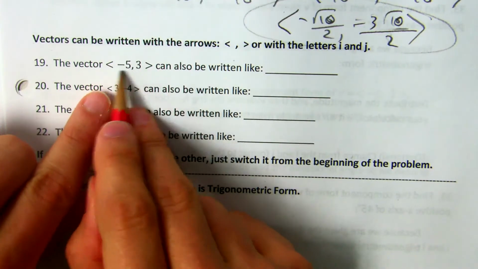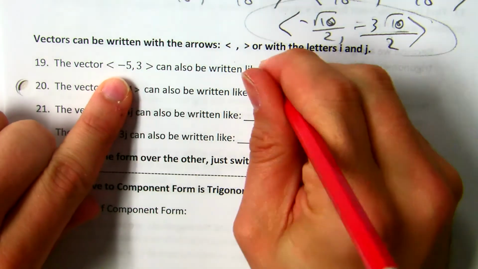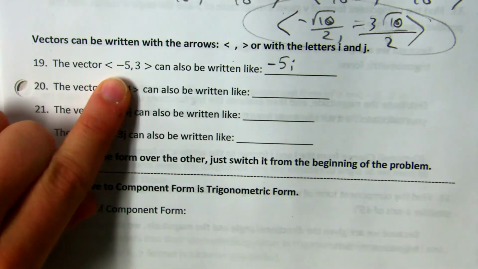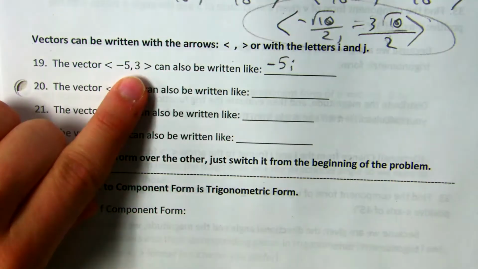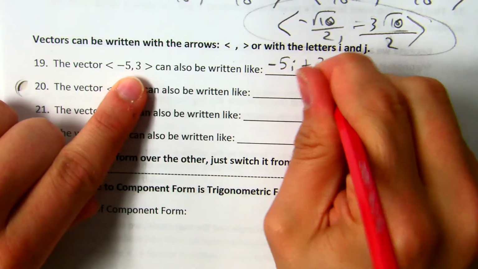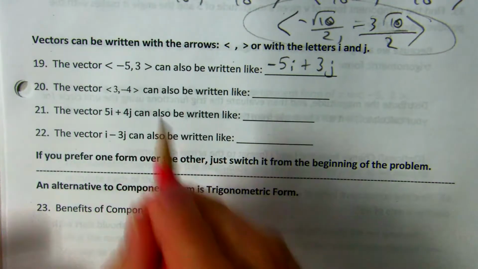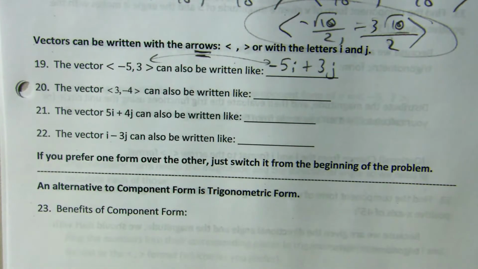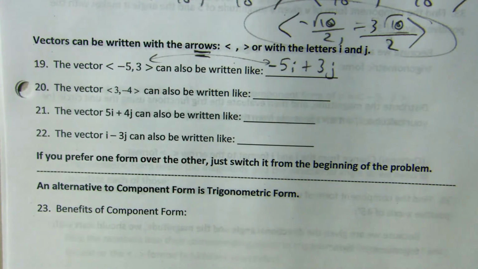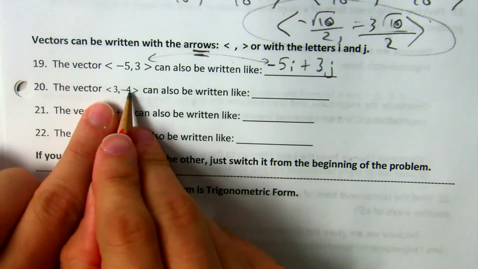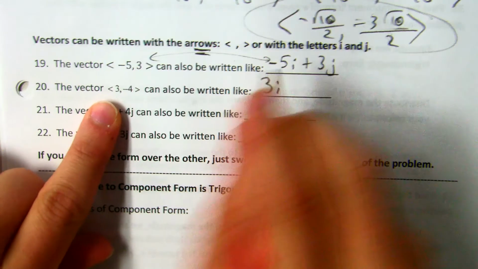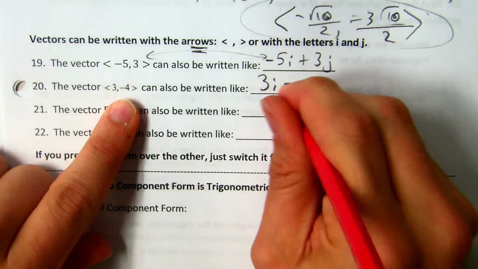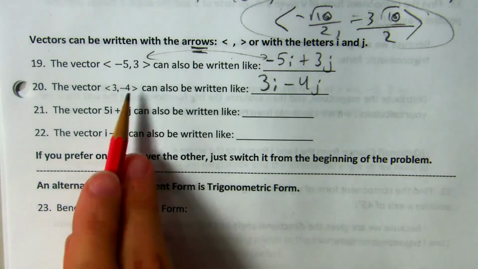So instead of saying the horizontal component is -5, you can say -5i. I is like the horizontal component. And instead of saying 3 is the vertical component, you can say 3j. But those mean the same things, just different ways to write them. You can write them with i's and j's, or you can write them with the arrow notation. So <3, -4> would be 3i, it's positive 3, so positive 3i, and -4 would be minus 4j.